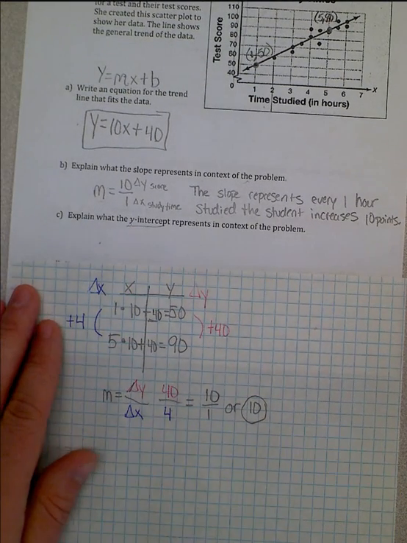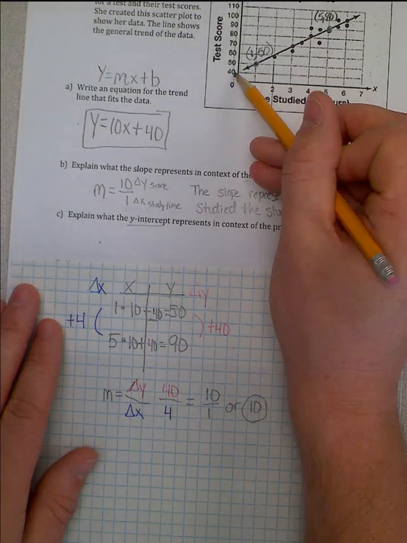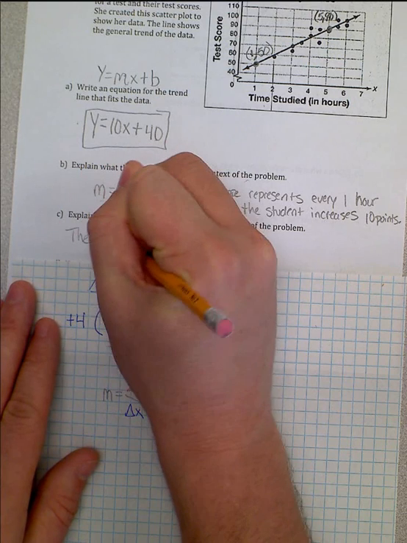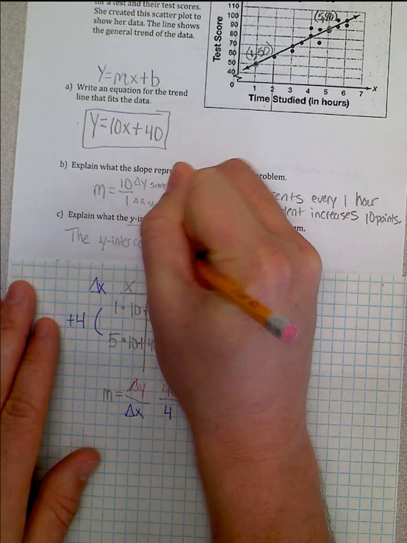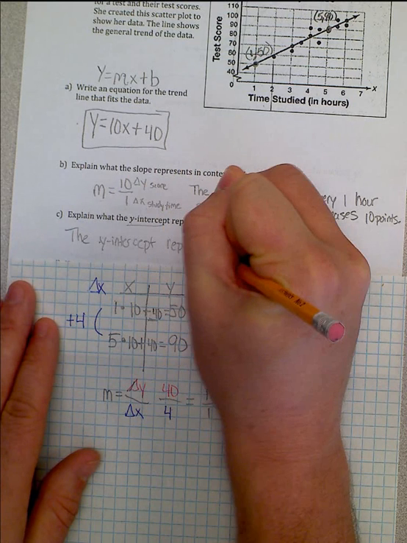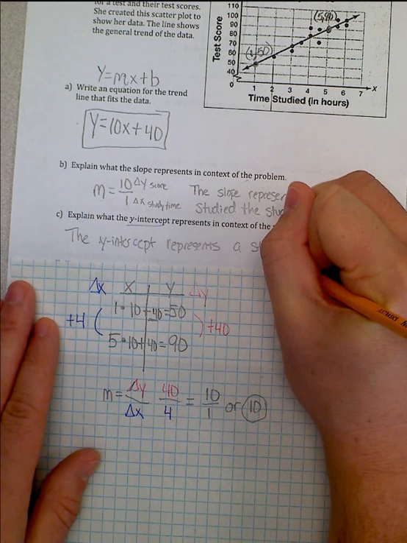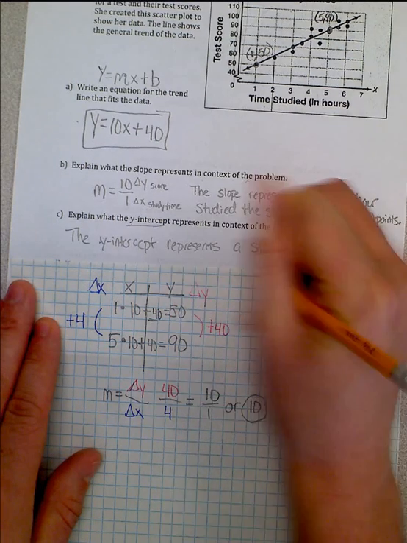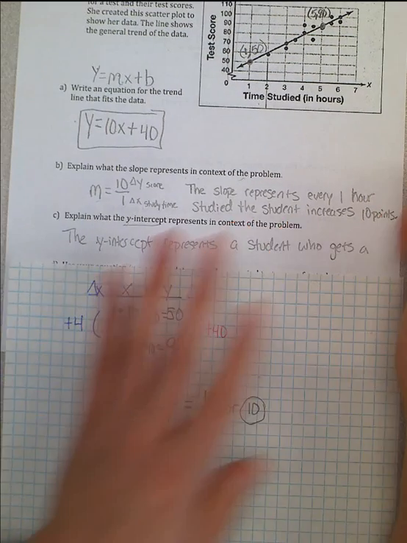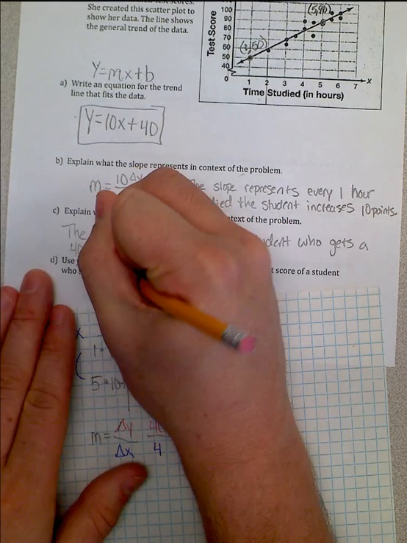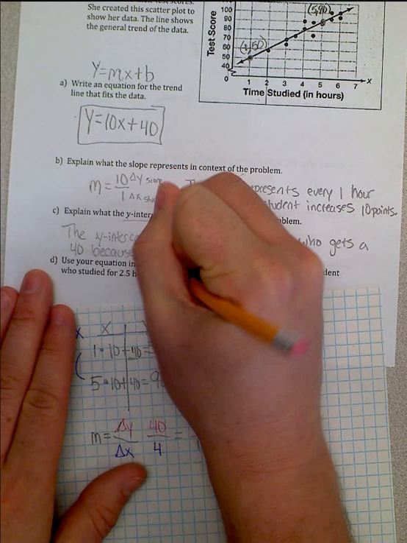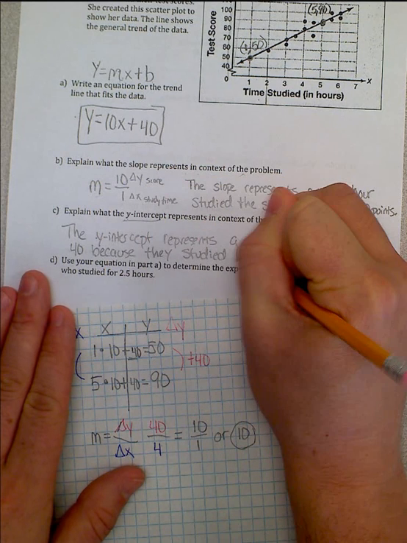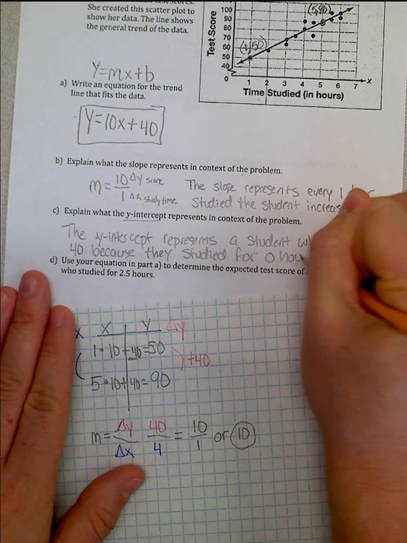And I think starting value 40 would be a test score. So the y-intercept represents a student who gets a 40 because they studied for 0 hours or no time at all, so that's a bad student.